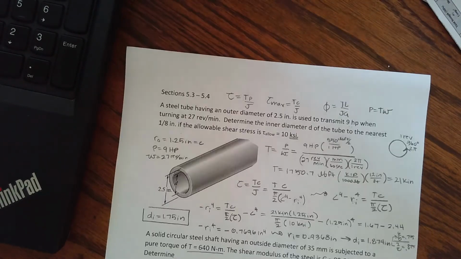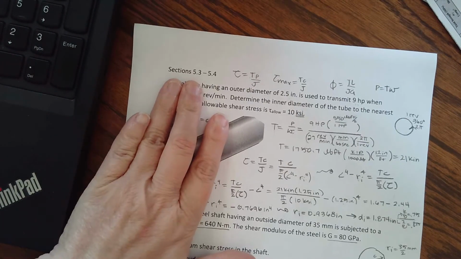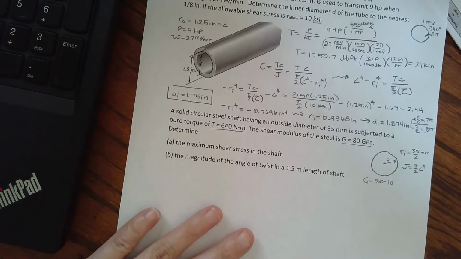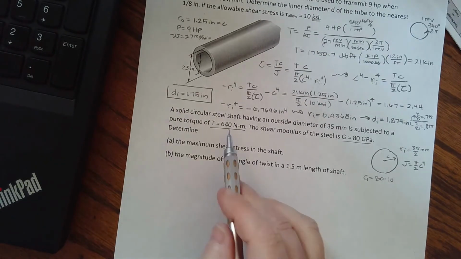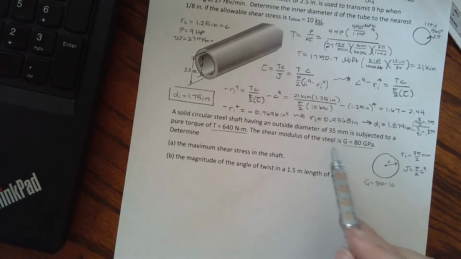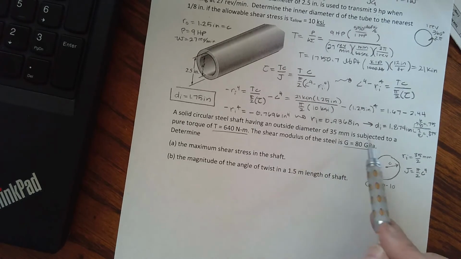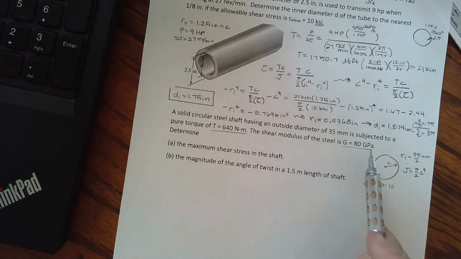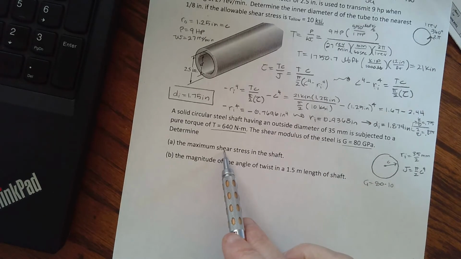Okay, we are back with sections 5.3 and 5.4. We're still looking at power, shear stress with torsion, angle of twist, and this is our example number 2. So we have a solid circular steel shaft having an outside diameter of 35 millimeters subjected to a pure torque of, the shear modulus is given as, determine the maximum shear stress.